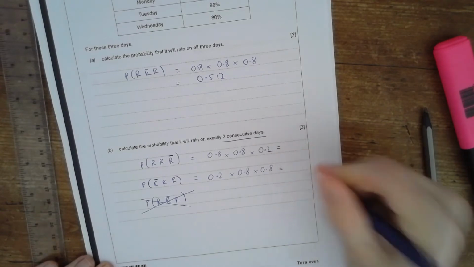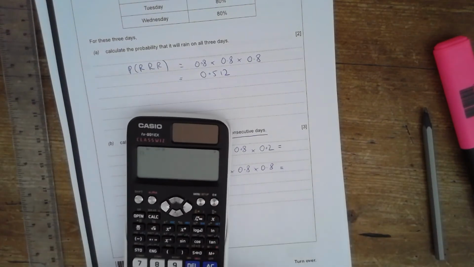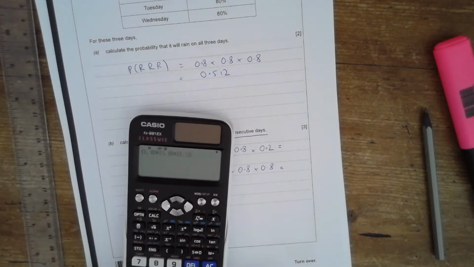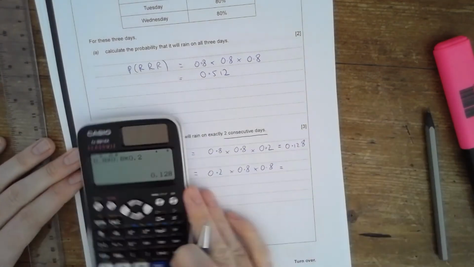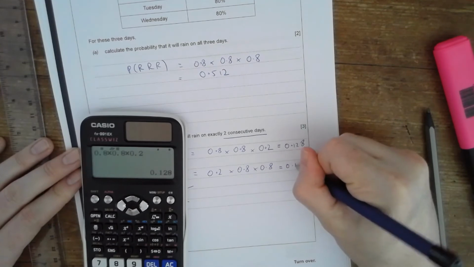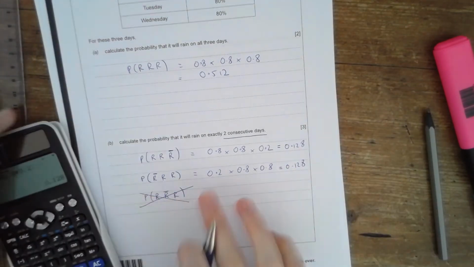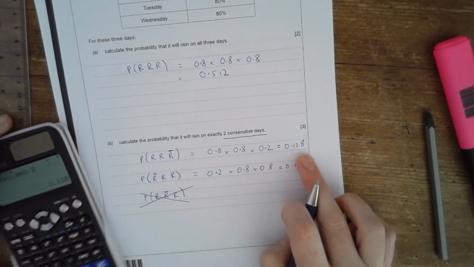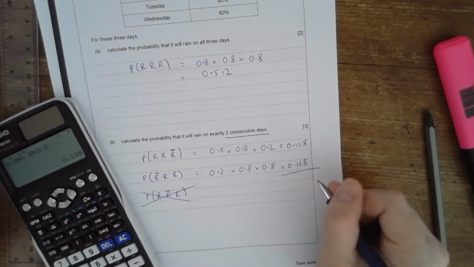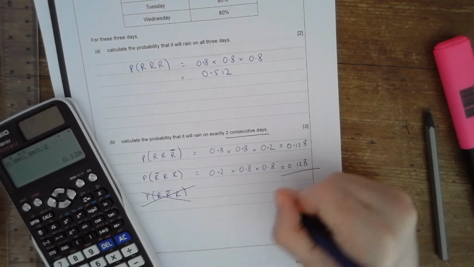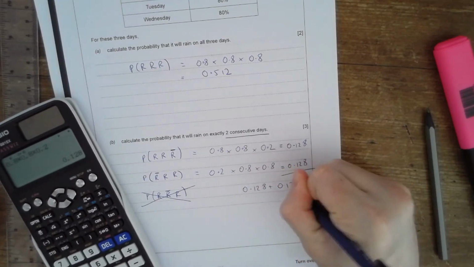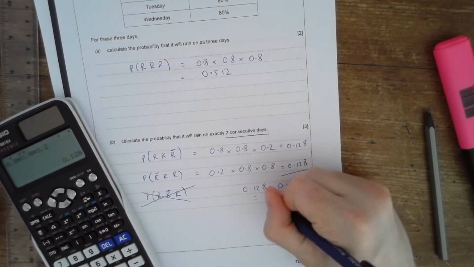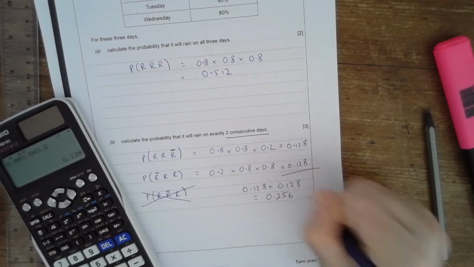I'll put that into my calculator and work out what that is. So 0.8 times 0.8 times 0.2 comes to 0.128. This will also be the same. You could, in effect, just say, well, there's only 2 combinations, so it's 2 lots of that answer. And 0.128 plus 0.128, we add those together to work out what the total probability of that happening is. So the answer is 0.256.